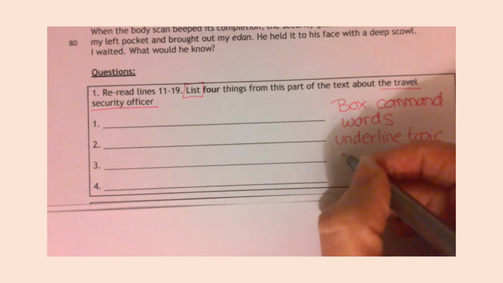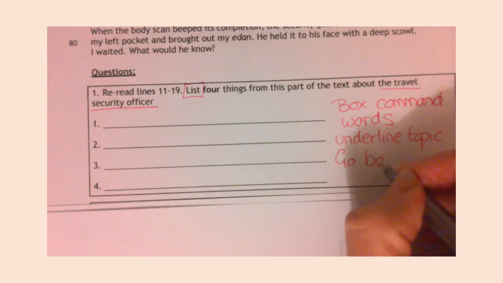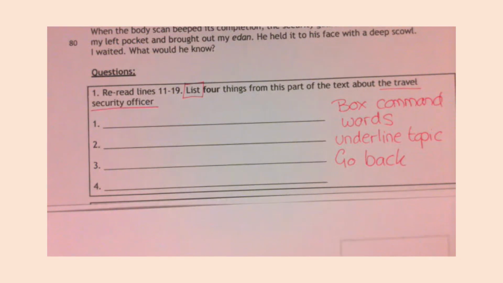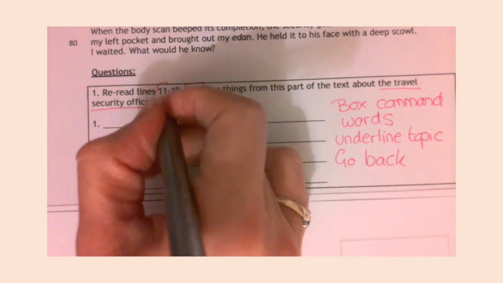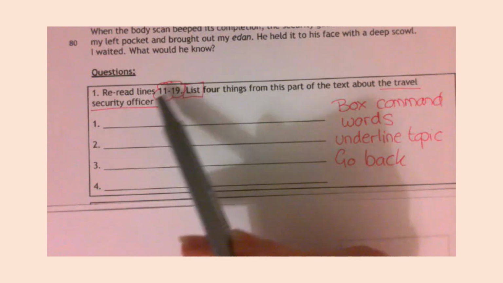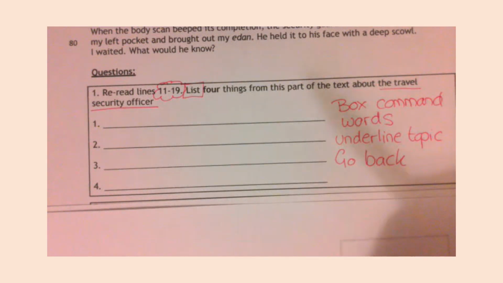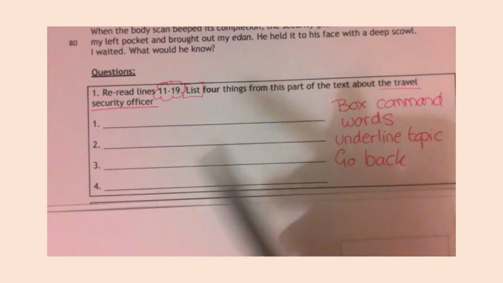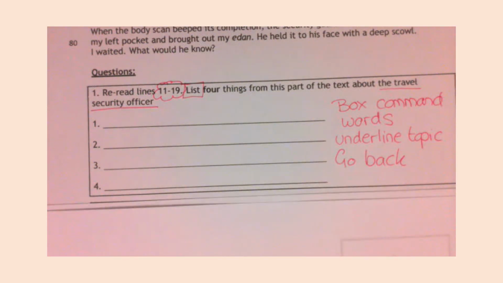And then finally, I'd like to go back and double check if I've missed any important information. Well, for me, obviously here, it's 11 to 19, so that I don't pick anything that goes outside of those lines. So before I've even looked at the extract, I know roughly what it is that I am going to be looking at. So then let's look at the extract together.